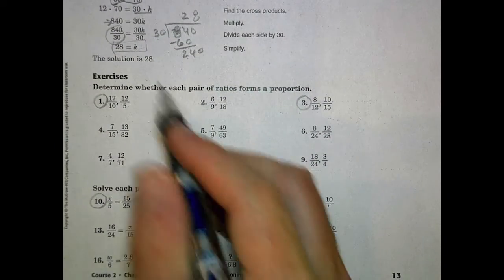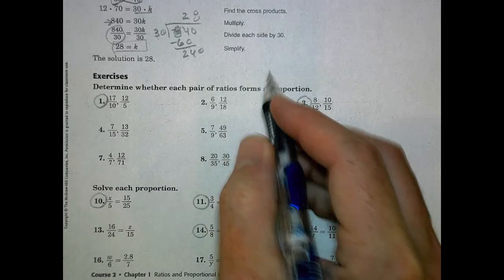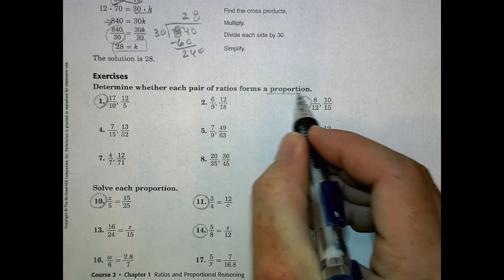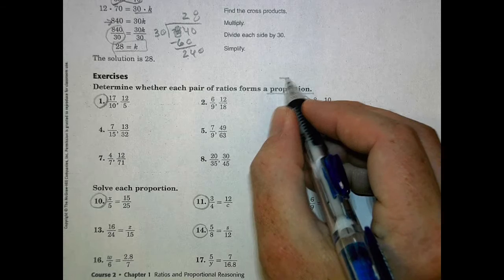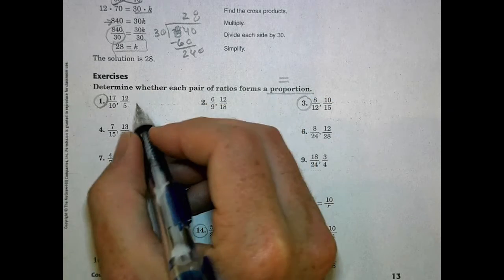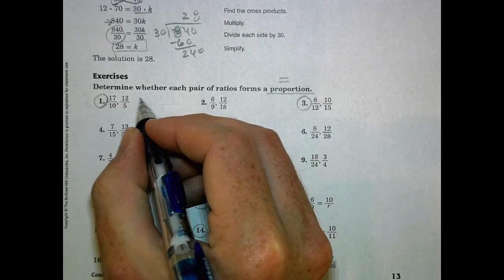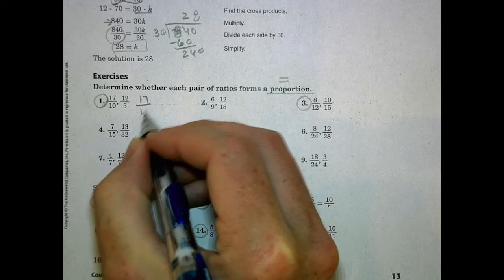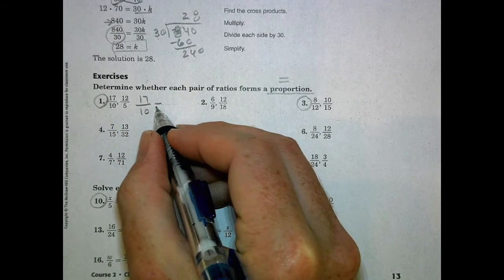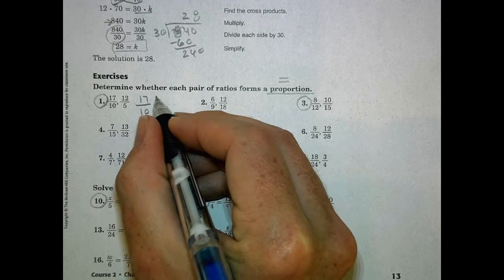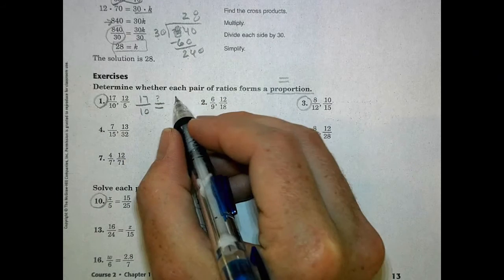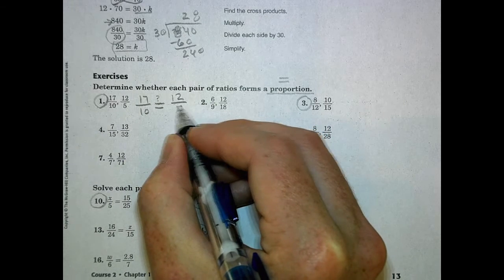So the homework's going to look a lot like this. So determine whether each pair of ratios forms a proportion. So if it's proportional, it's going to be equivalent, right? So we'll set them up. So the first one, we would set up 17 over 10. And we're asking ourselves, does it equal, so I can put a question mark there because I don't know, does it equal 12 over 5?